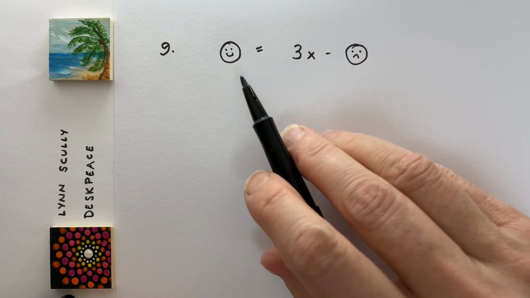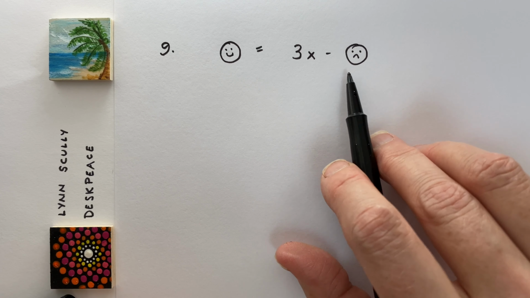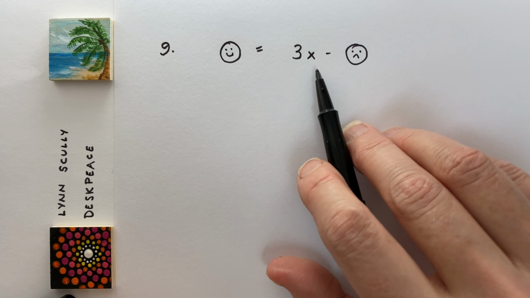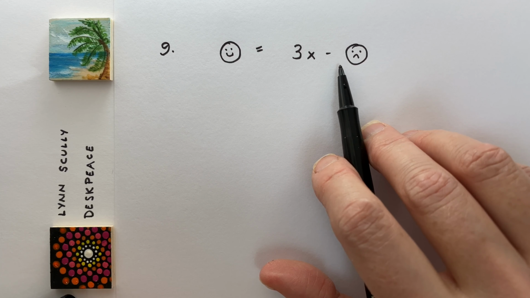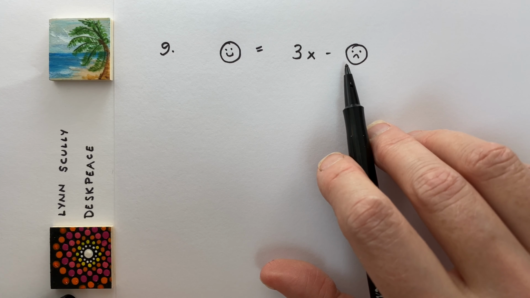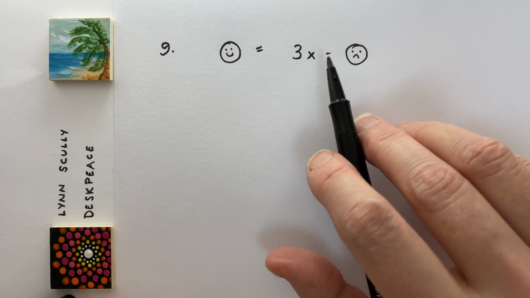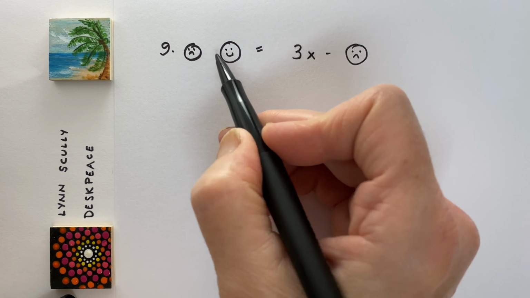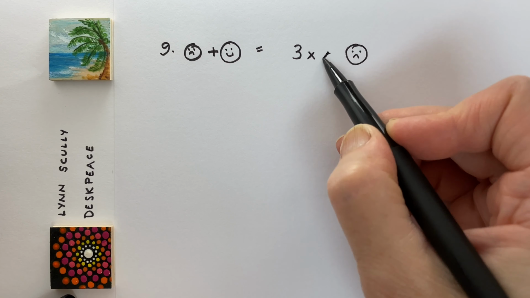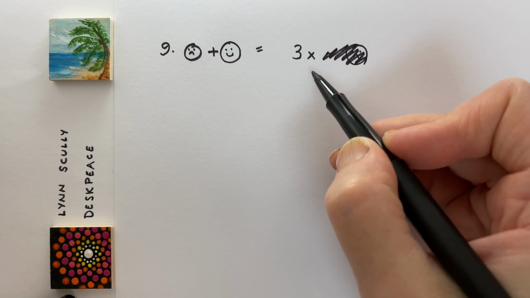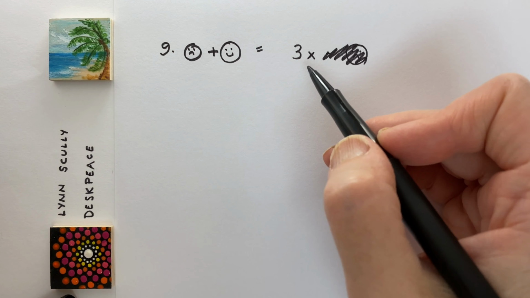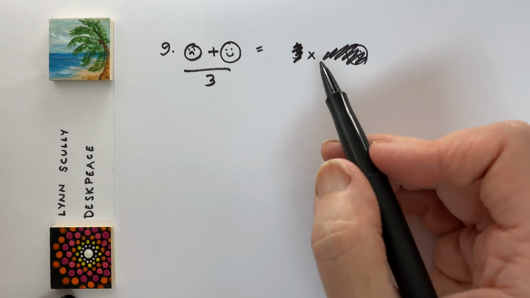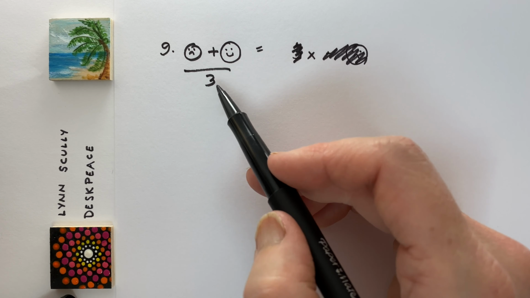Number 9, happy face is equal to 3x minus sad face. I want to solve for x. There's something attached by multiplication, and there's something attached by subtraction. According to PEMDAS, we undo subtraction first. So I want to add it to the other side, and I can actually put it in front because addition is commutative. The order doesn't matter. Keep your eye on the prize. I want to get the x alone. 3 is attached by multiplication. Move it by division to the other side of the equal sign. X is equal to sad face plus happy face over 3.